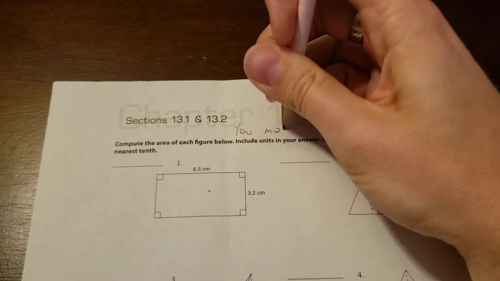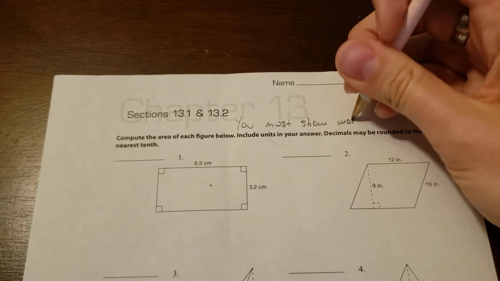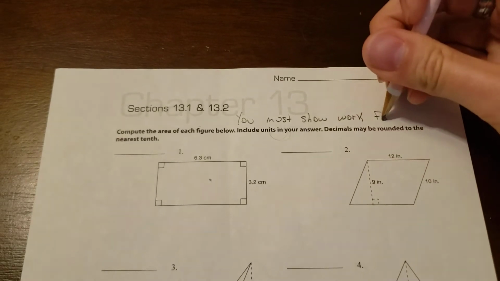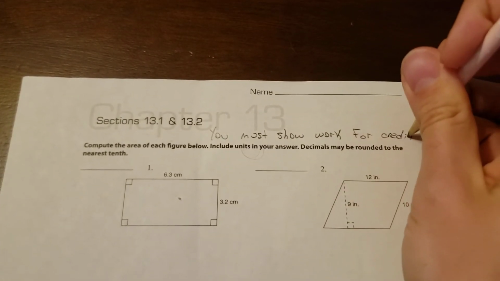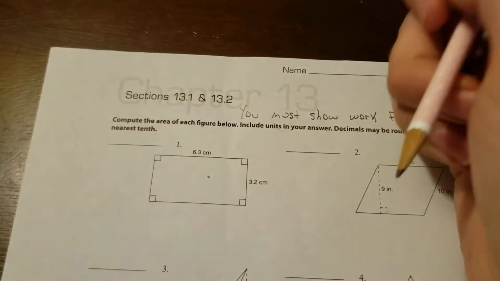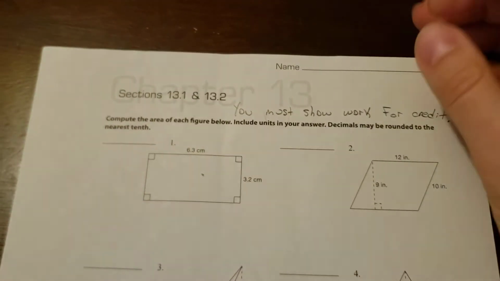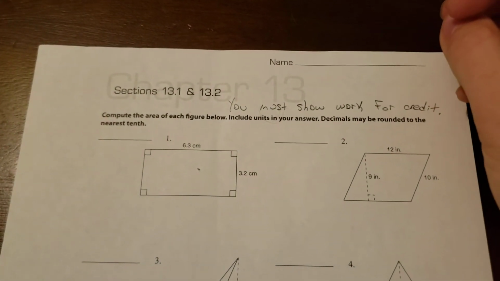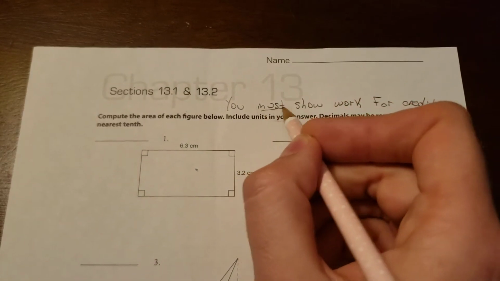You must show work for credit. That is a must. If you write down what you're multiplying on the side, that's great. That's all I need. I don't need you to do all the multiplication here. I need you to show me. Otherwise, there's no credit. Okay?